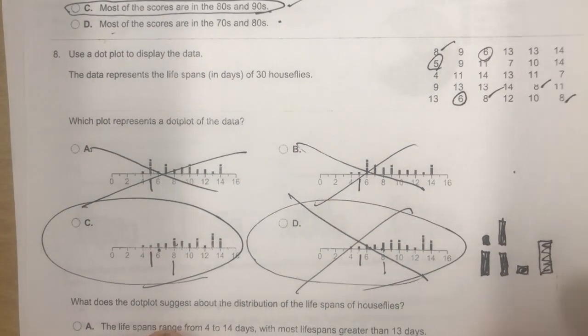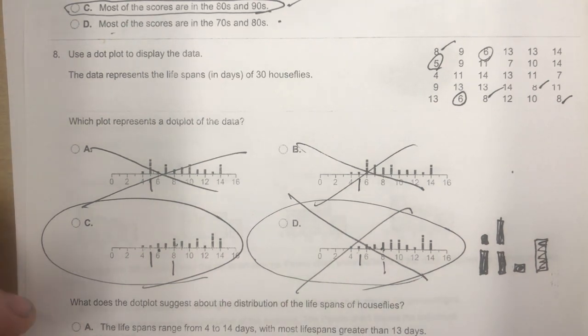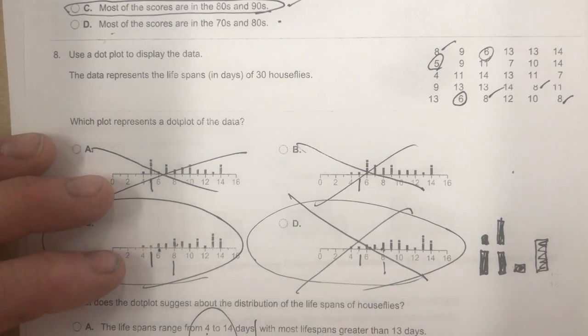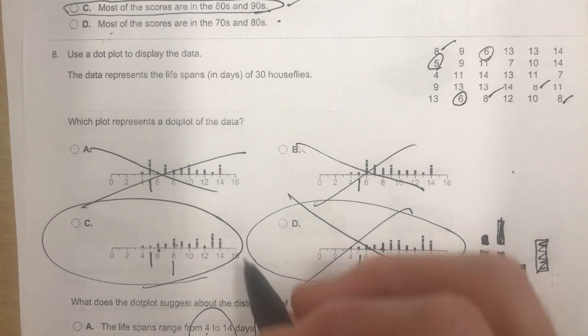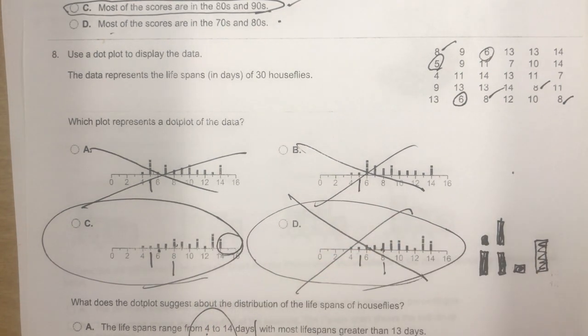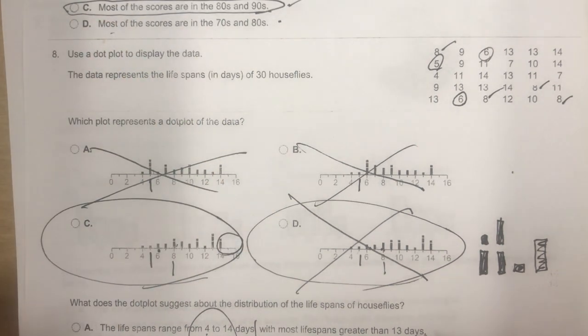All right, now, what does the dot plot suggest about the distribution of the lifespans of houseflies? What does it suggest here? All right, the lifespan ranged from 4 to 14 days. They all say that, so we don't have to worry about that. Most lifespans are greater than 13 days. All right, so greater than 13 days would just be this, and I don't think that's right, because there's a whole lot more down here than it is up there.